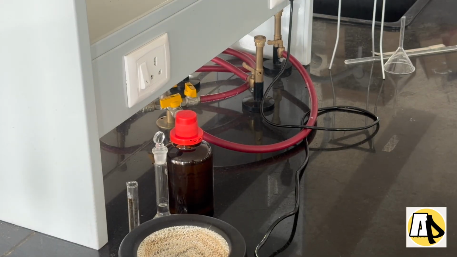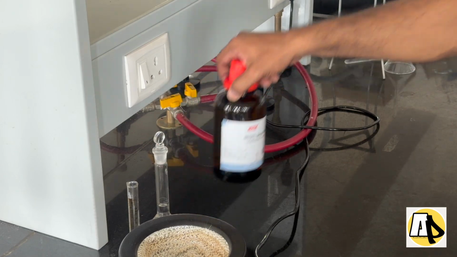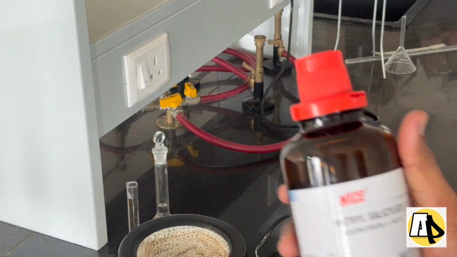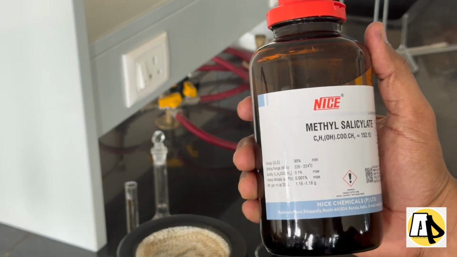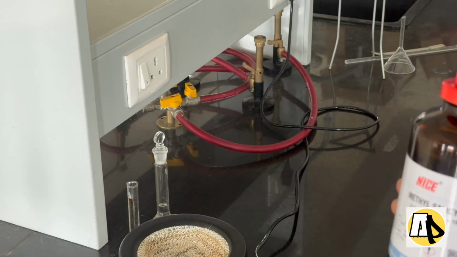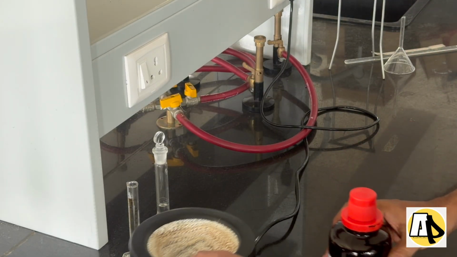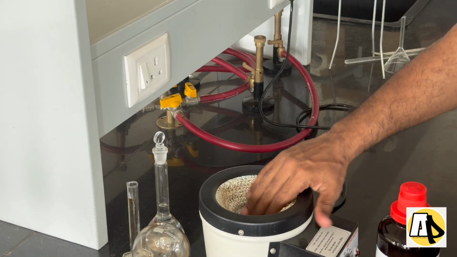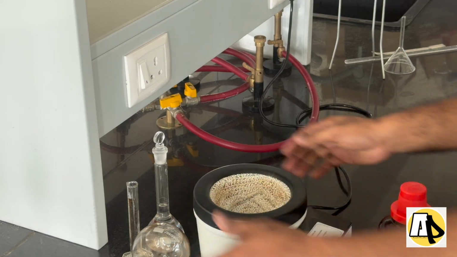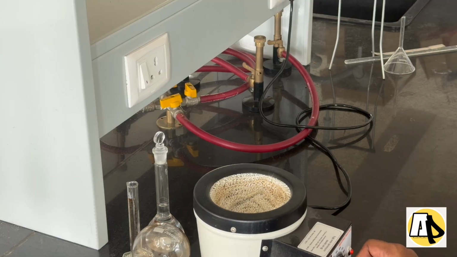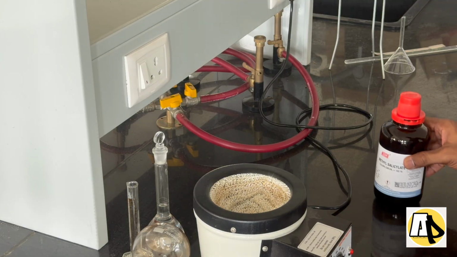So now we are going to start the synthesis of salicylic acid from methyl salicylate. We have done all the calculation part. We have calculated the theoretical yield and the practical yield also. This is the reflux setup. Mantle. Check it is working. Yes, absolutely it is working.